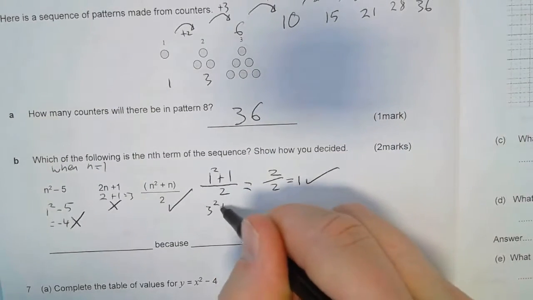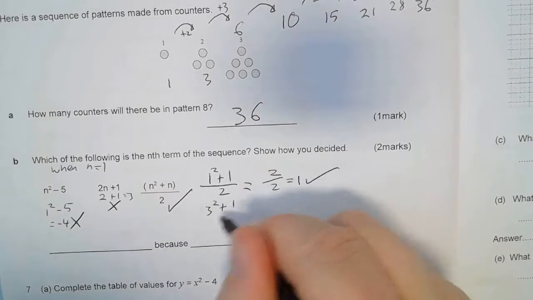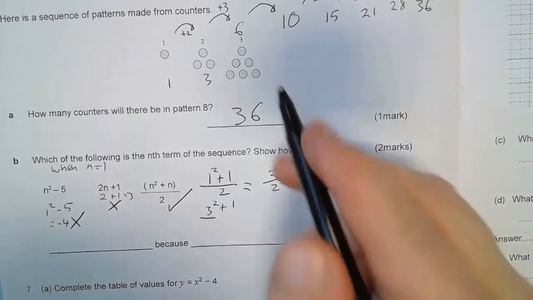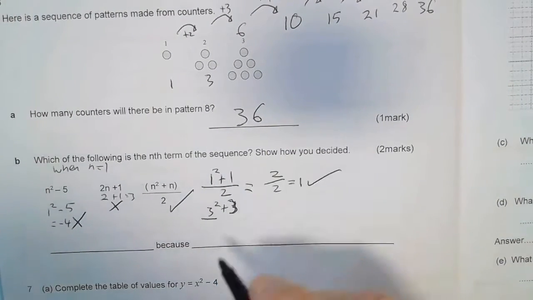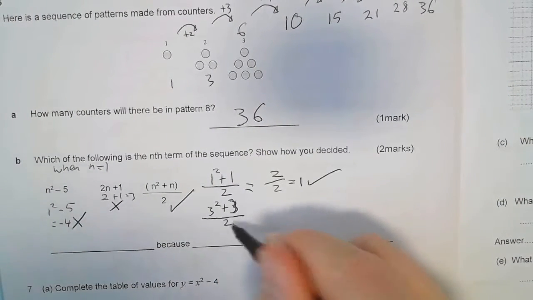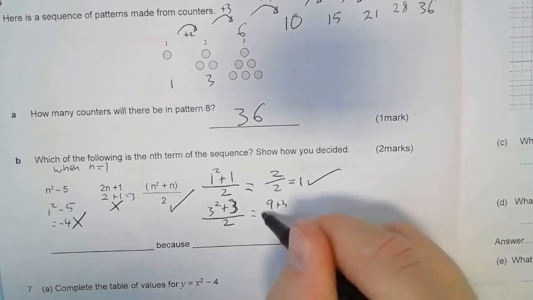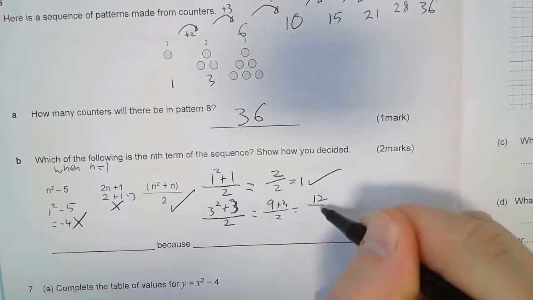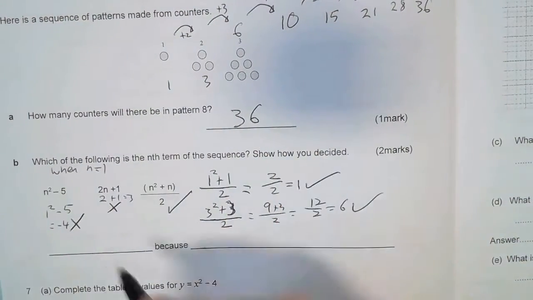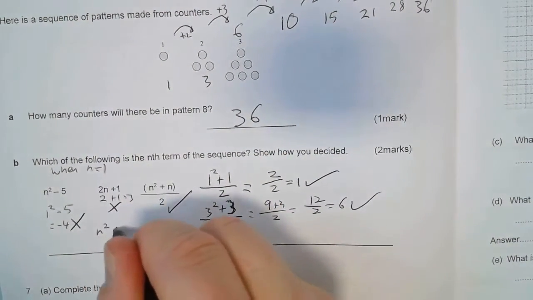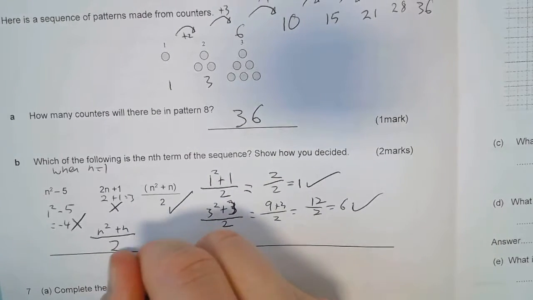So my third term: 3 squared plus 3, I'm adding the n to the n squared, divided by 2, which gives me 9 plus 3 divided by 2, which gives me 12 divided by 2, which gives me 6. That works for the third term. So I've got n squared plus n, divided by 2.